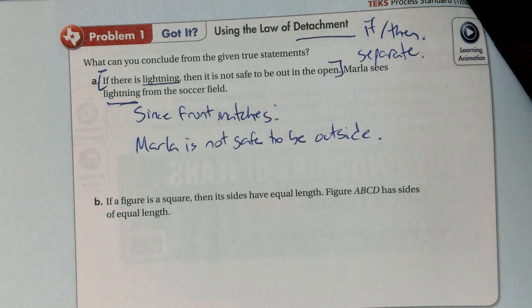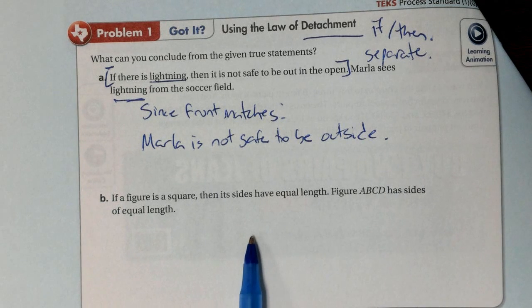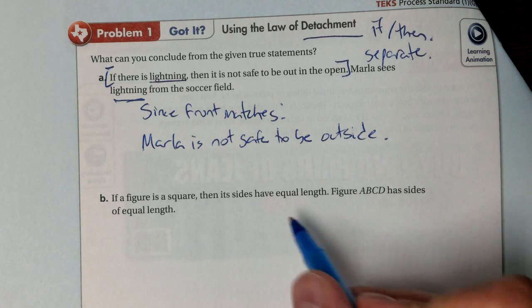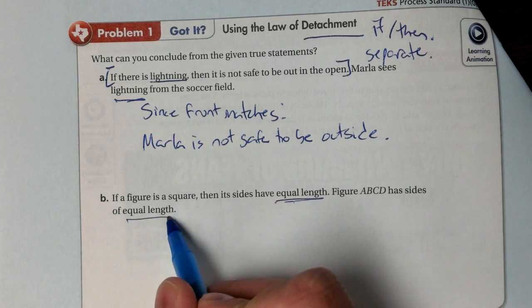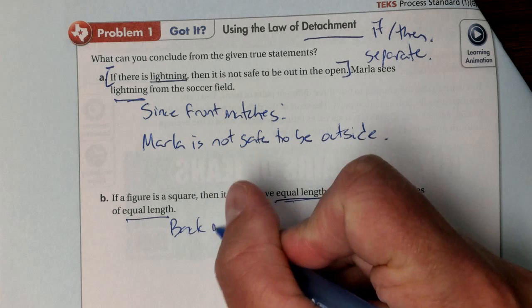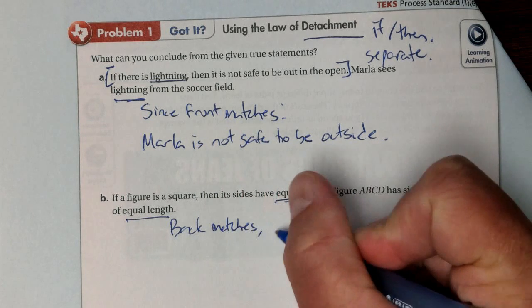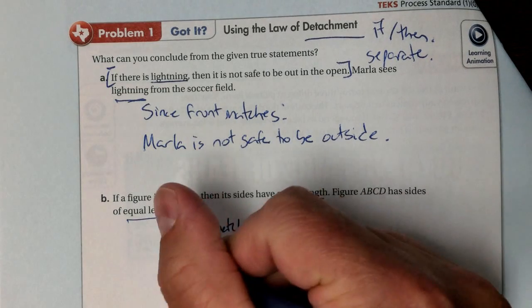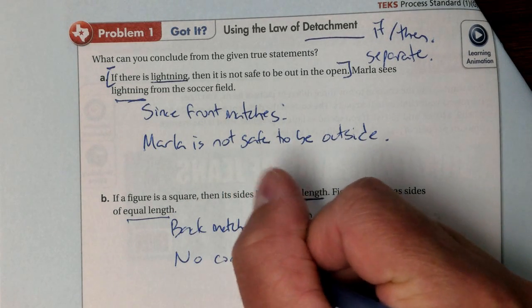If a figure is a square, then its sides have equal length. Figure ABCD has sides of equal length. So a common mistake would be to say figure ABCD is a square. But unfortunately, we can't do that because the equal length matches the back, not the front. So your answer is no conclusion.